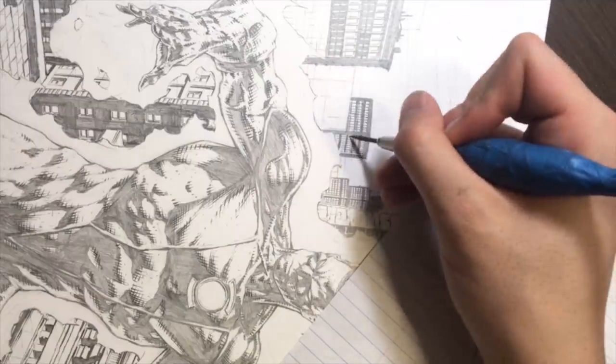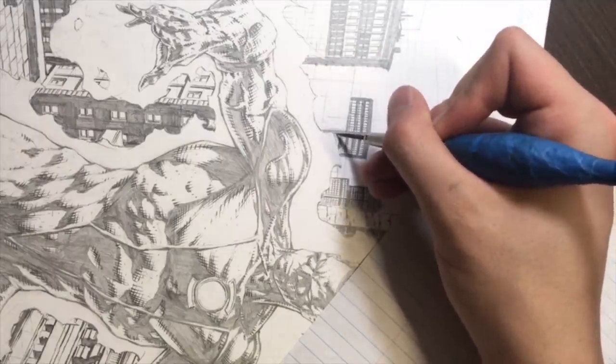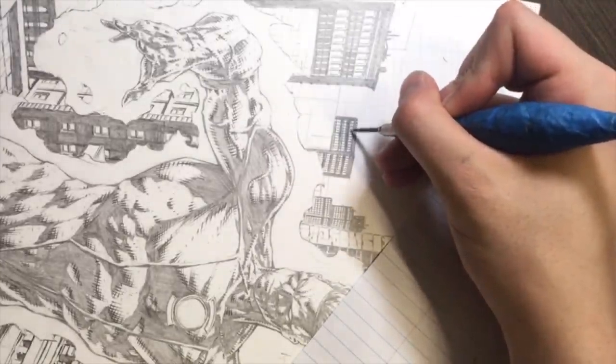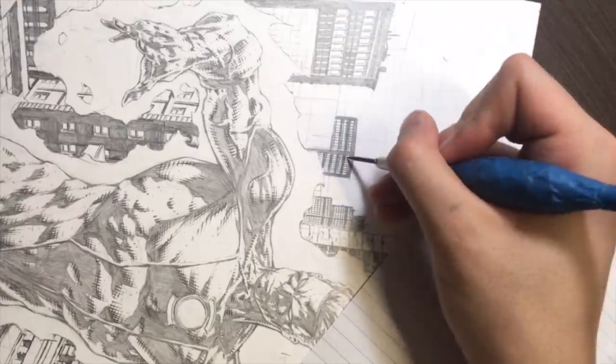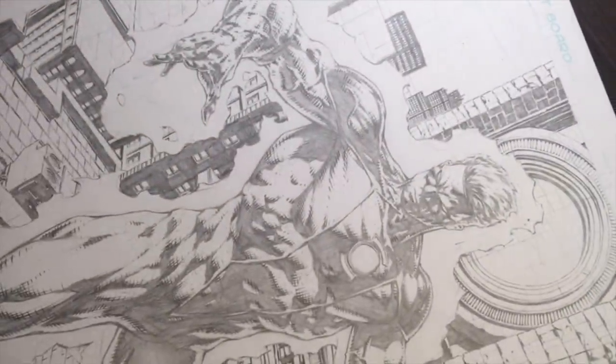And for some reason, I just like more lines on paper. It looks better. And I'll do it for the top too. You guys can see. Looks a little more interesting now.